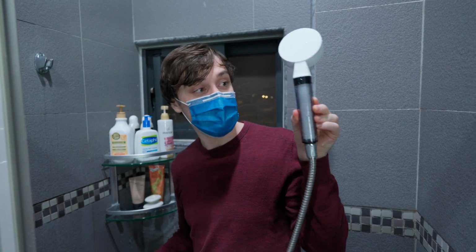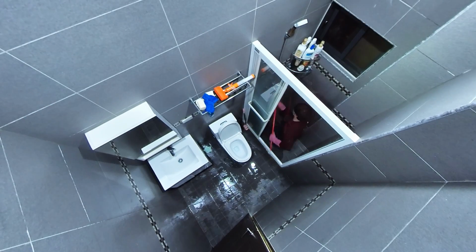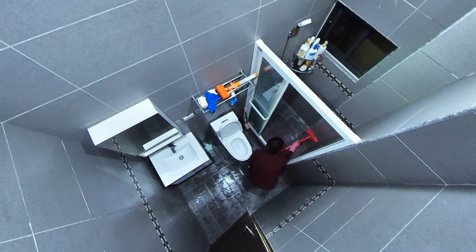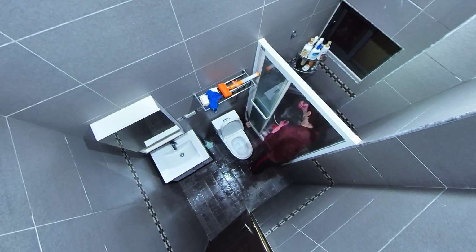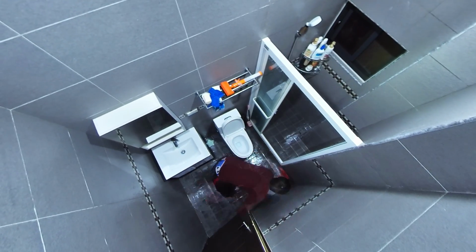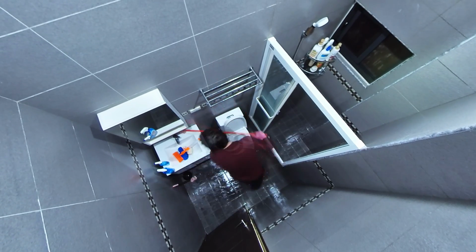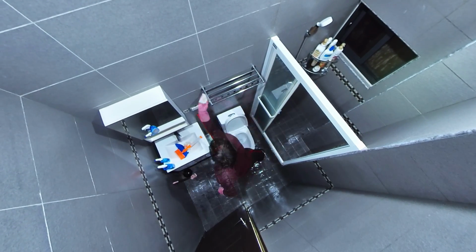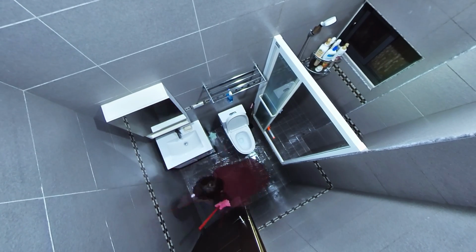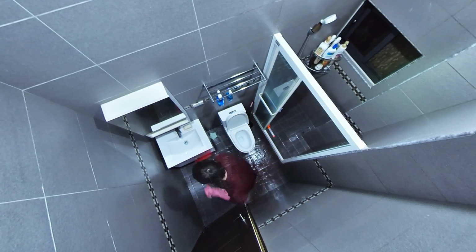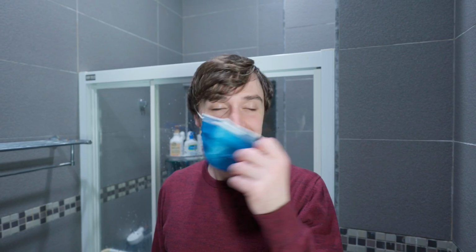A nice clean filter. Now it's time for me to scrub and wash the walls and the floor. This part will take the longest. Okay, the bathroom is clean. Isn't that a good feeling?